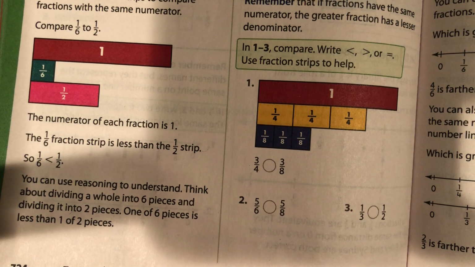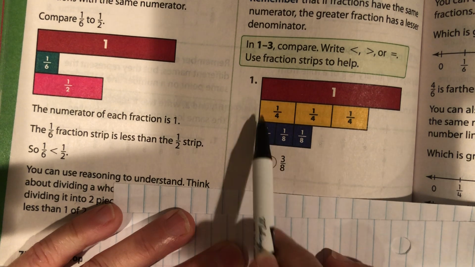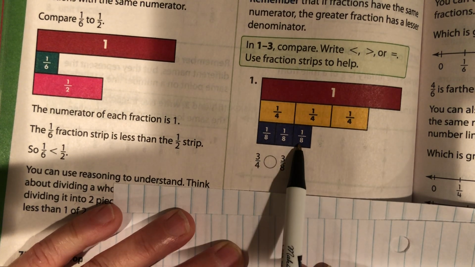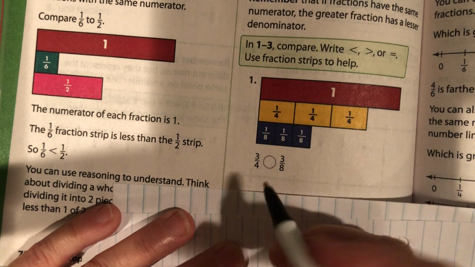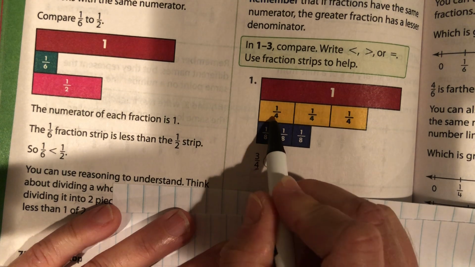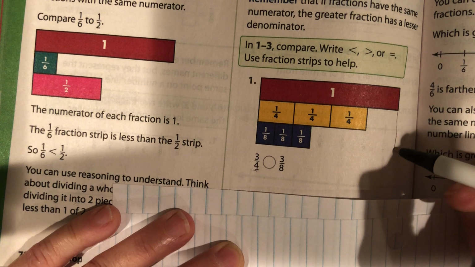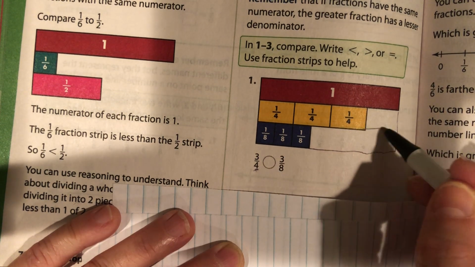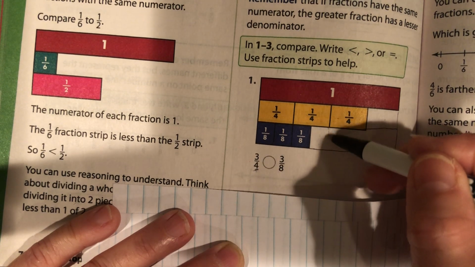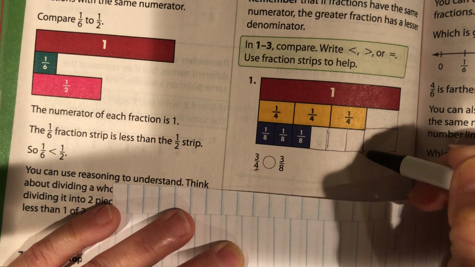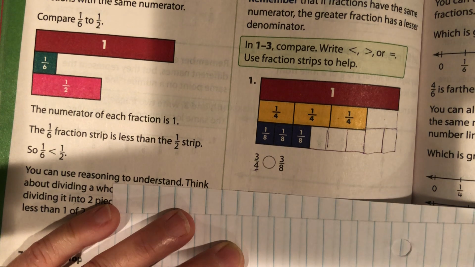Okay, so here they drew the fraction strips for us, so that's a little bit easier. We got 3/4 compared to 3/8. So you should be able to figure out which fraction is bigger, okay? Pay attention, very careful, that the smaller the denominator, the bigger the pieces, because I'm taking this whole big part, this is my chocolate bar, and I'm dividing it into 4 equal parts. I take the same chocolate bar and divide it into 8 equal parts, and each part is going to be a lot smaller because I'm dividing it into 8 equal parts, okay?